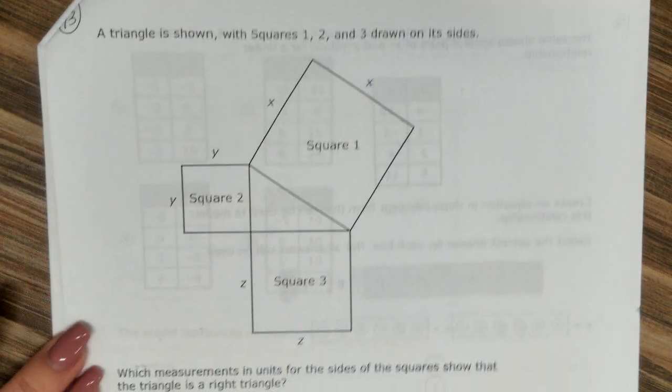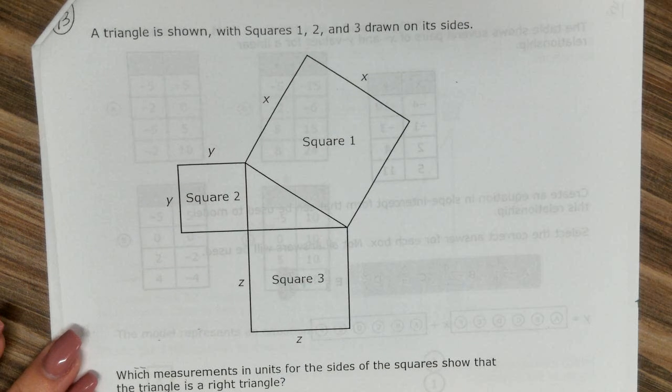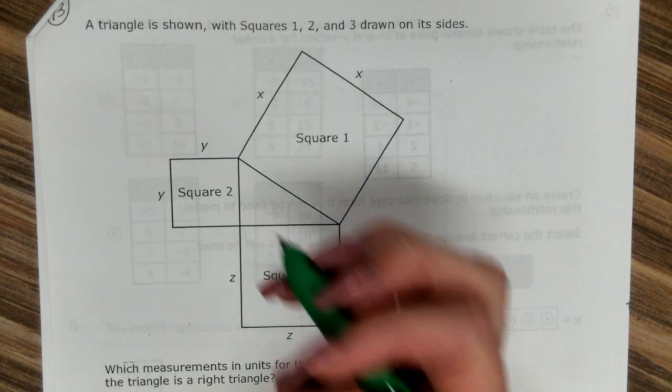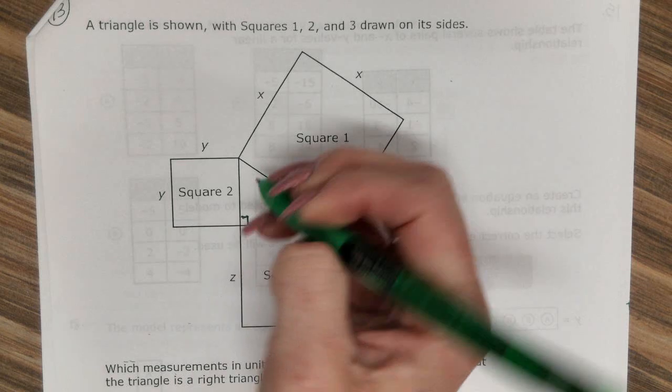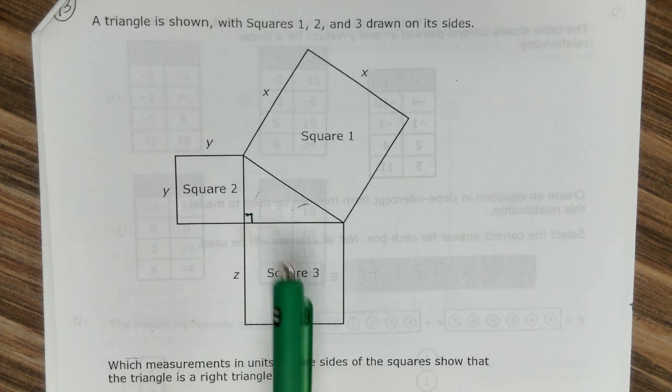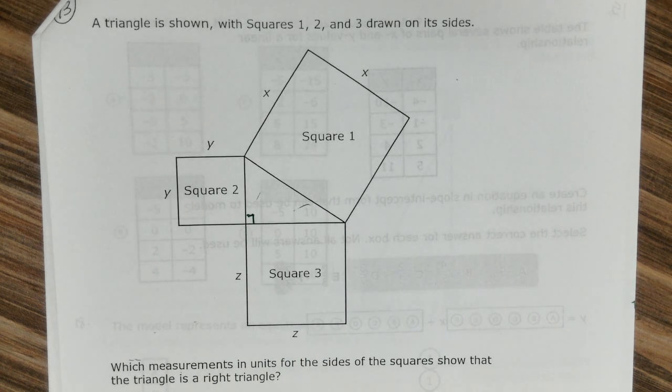Okay, number 13. A triangle is shown with squares 1, 2, and 3. What do y'all see right here in the middle? What kind of shape is this? A triangle. What kind of triangle? A right triangle. So what did we learn? Pythagorean theorem, right? We learned that the two smaller squares will always add up to equal the bigger square.